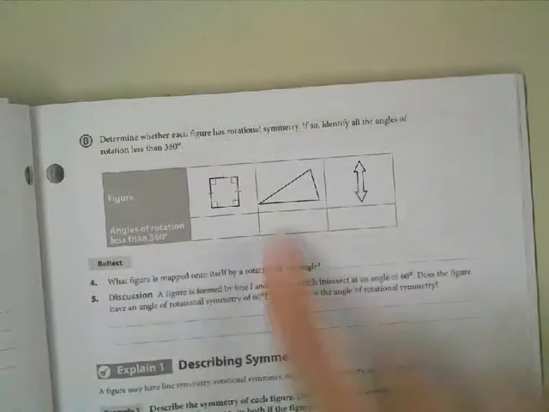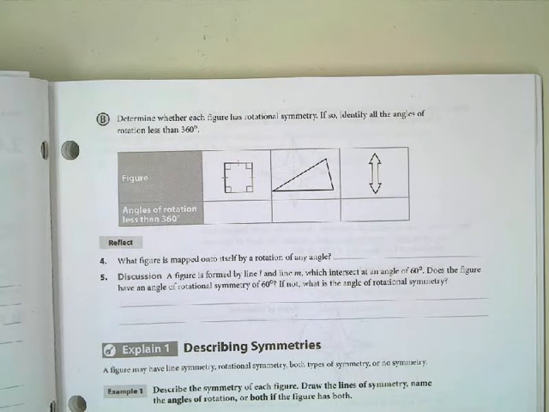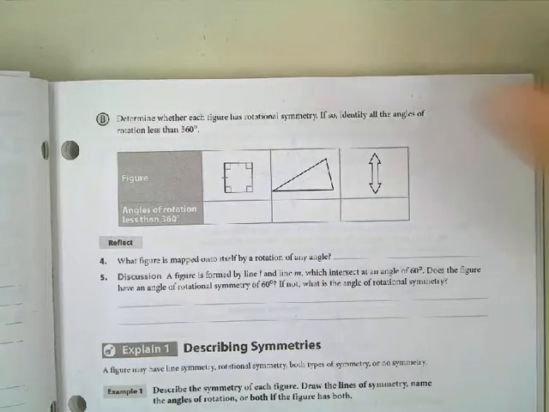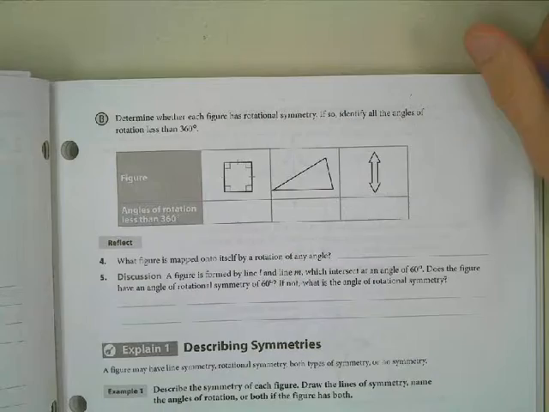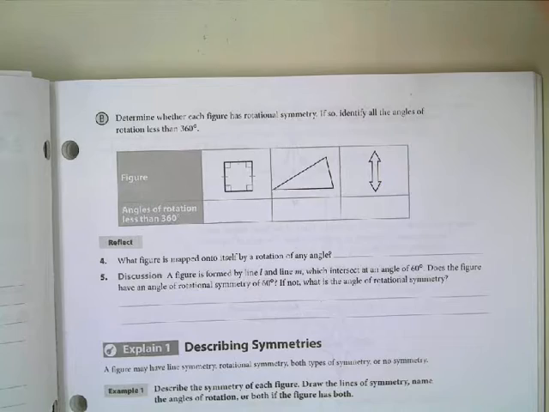Here's our table. Okay, determine whether each figure has rotational symmetry. If so, identify all the angles of rotation less than 360. Why do they have to be less than 360? Because every shape has rotational symmetry of 360 degrees, right? If you rotate anything 360 degrees, it's right back to where it started. So that's why it's not special. We don't call it rotational symmetry then.